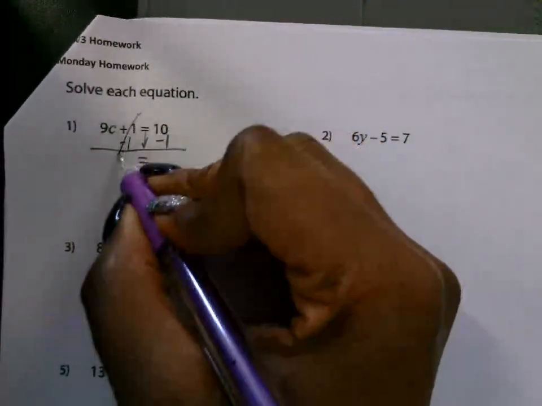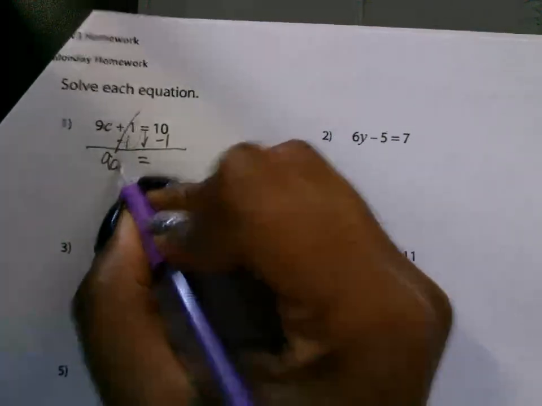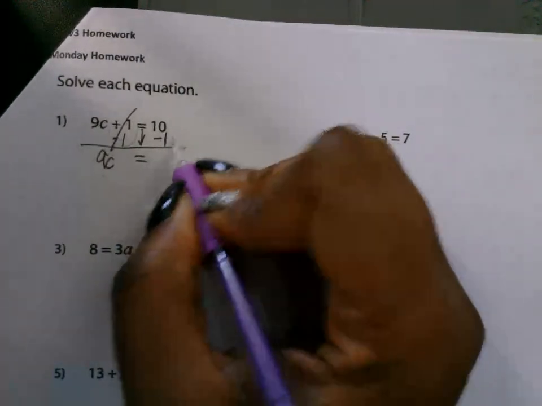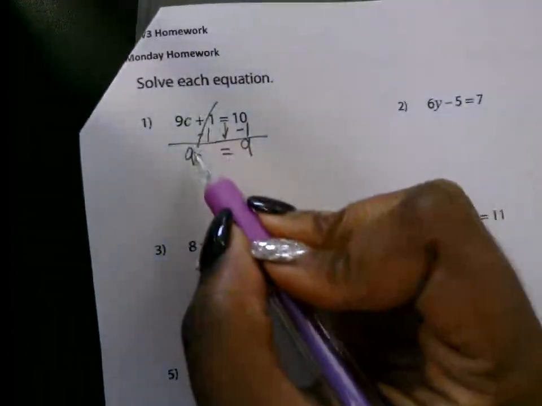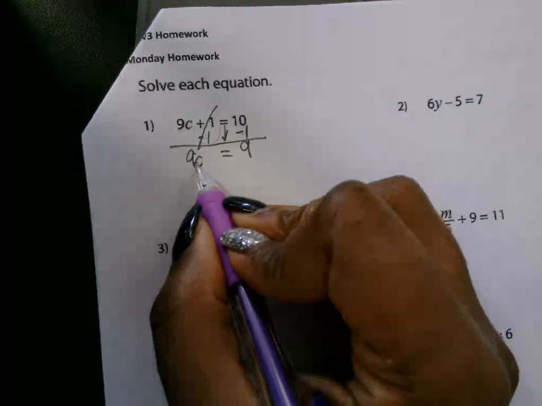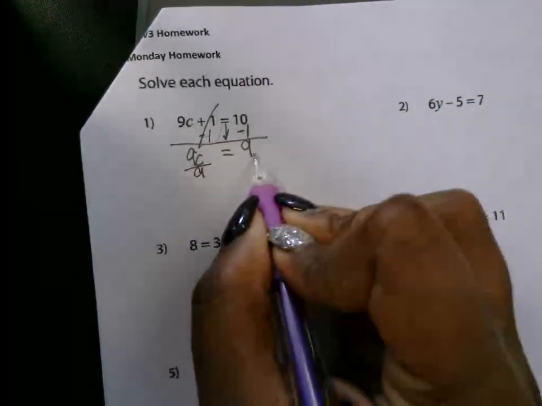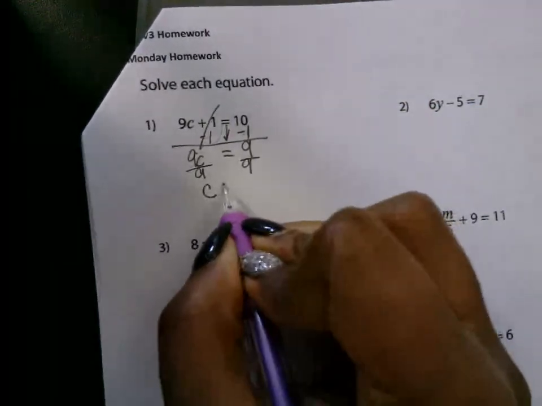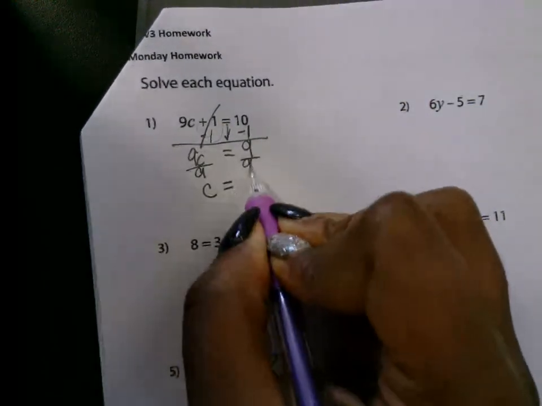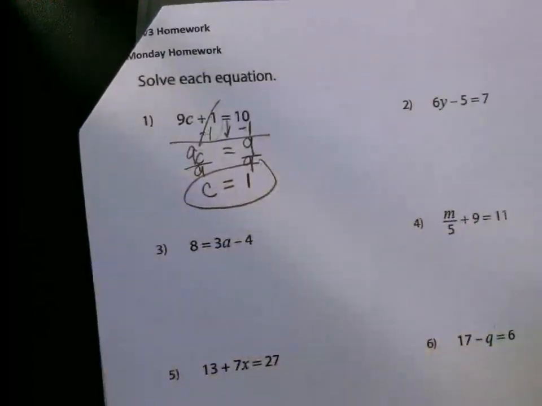So again, this is 0, and I'm left with the 9C. So I'm going to bring down the 9C. Then I have 10 minus 1, which is 9. Now I'm going to get rid of the 9 that's attached by multiplication. The opposite of multiplication is division, so we're going to divide both sides by 9. 9 divided by 9 is 1C, or just C. 9 divided by 9 is, again, 1. So C in this problem is 1.